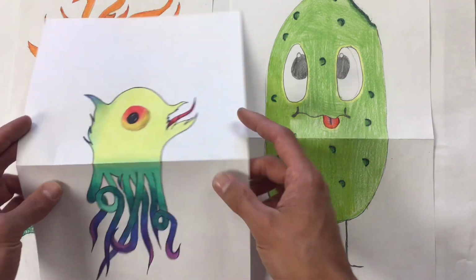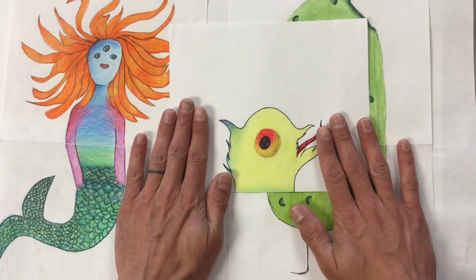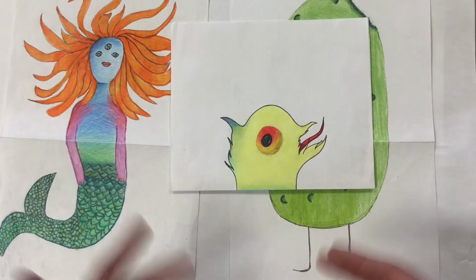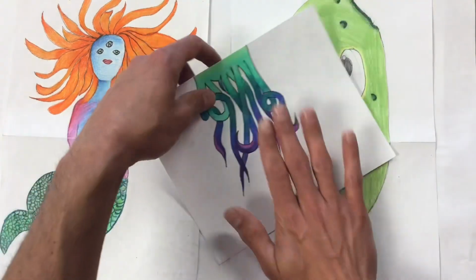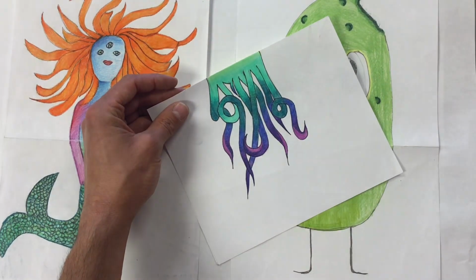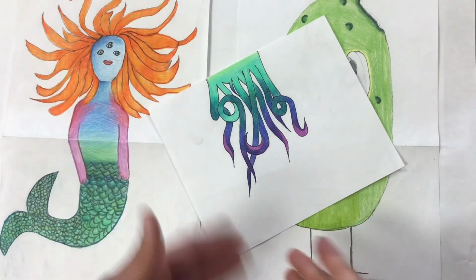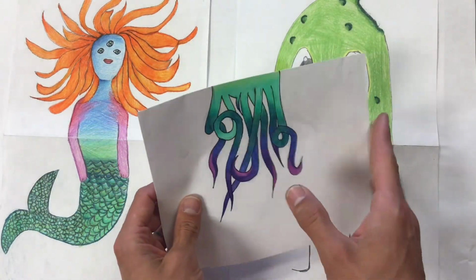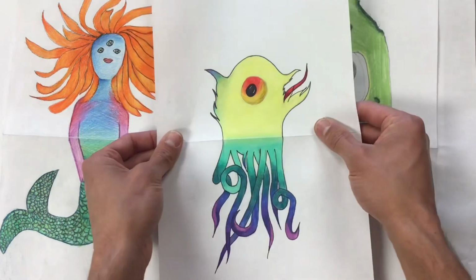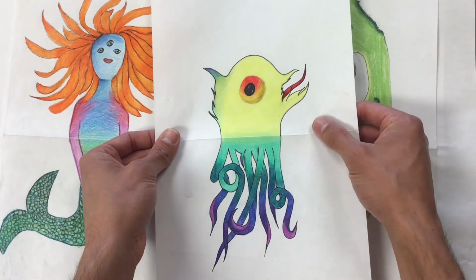Something else they would do was fold their paper in half or in 4 or in 6, and they would draw, and then they would flip it over to an empty side, and the next artist would have to draw to create the next part, but they wouldn't know what was on the back side. So when you opened it up, it'd be something completely unique, and a lot of times didn't have anything to do with the other.